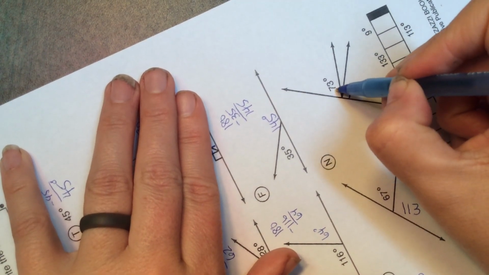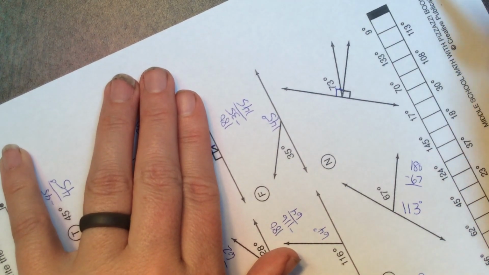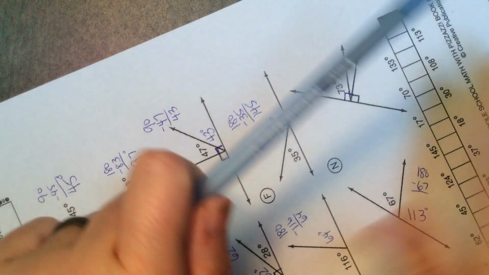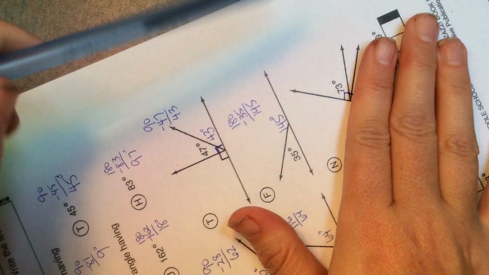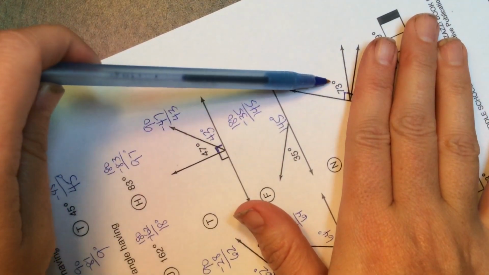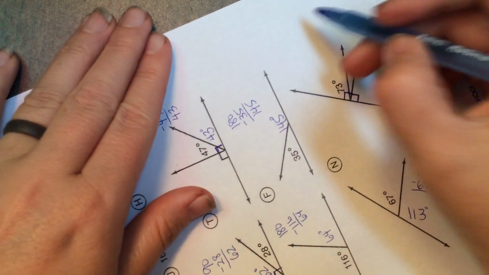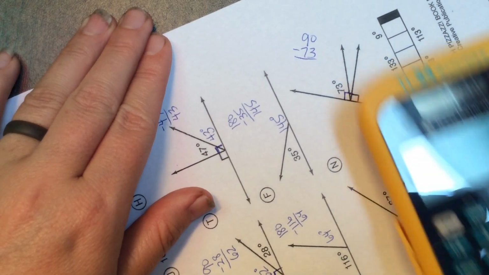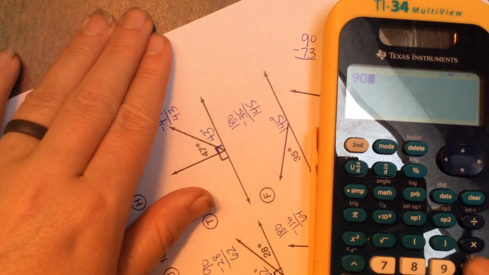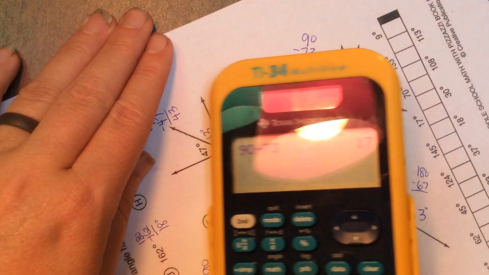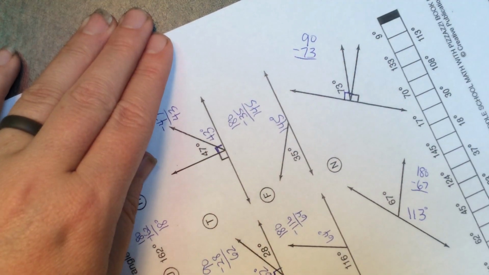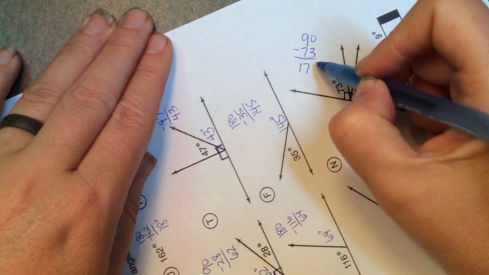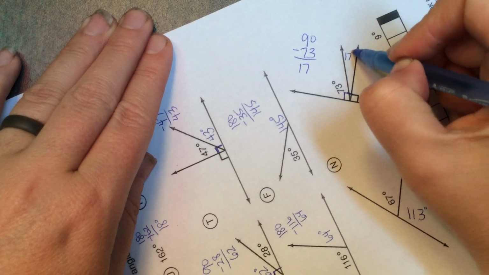If this is a right angle, so is this other side a right angle. And so I'm just going to cover up this side. I have 2 angles that add up to be 90 degrees. 90 minus 73 is 17. So this little angle is 17 degrees.